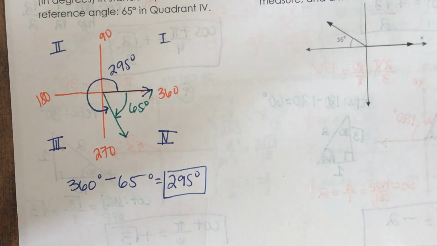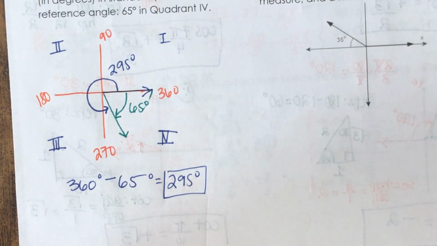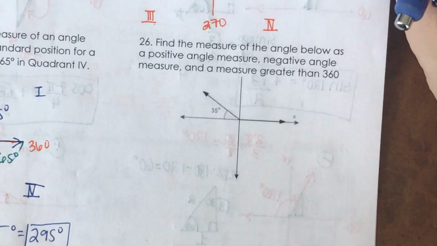And that makes sense if I look at my picture. So that's a really great way and a good reason to always draw a picture. All right, last one.